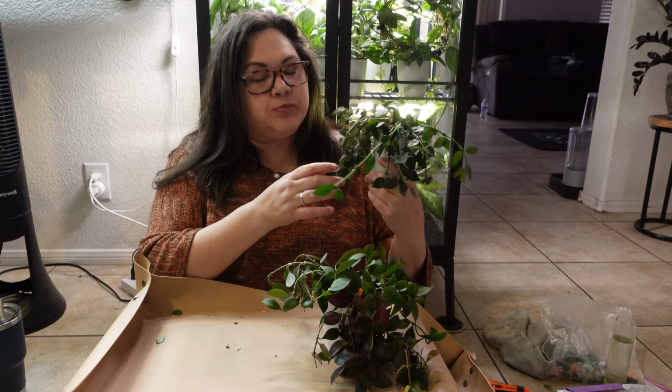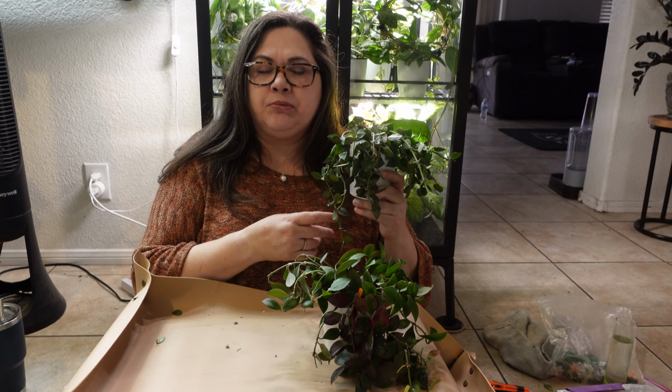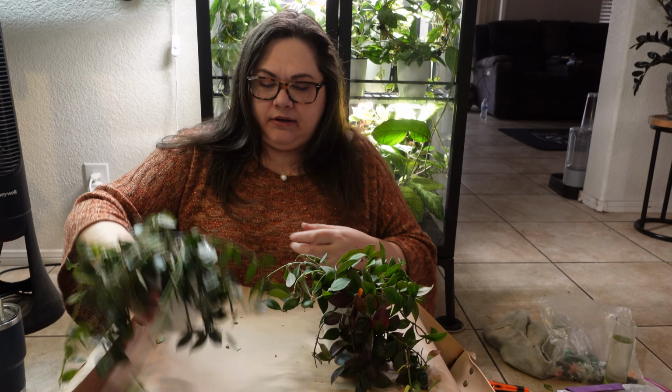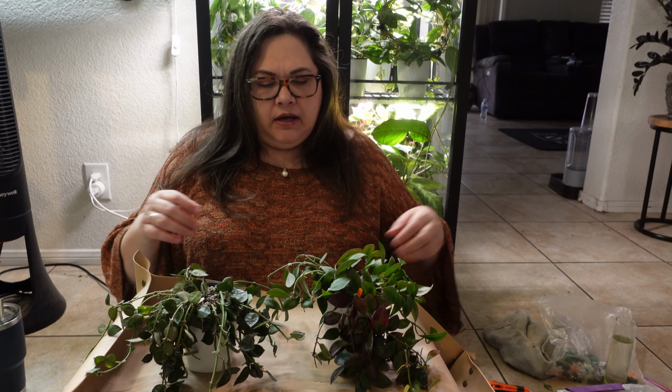I have so much more growth and the plant is so much larger. I wish more people thought of that when you can take chances on your plants.